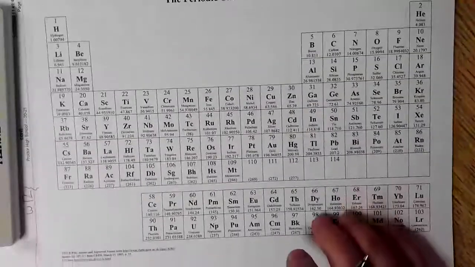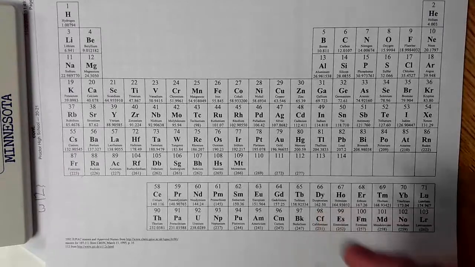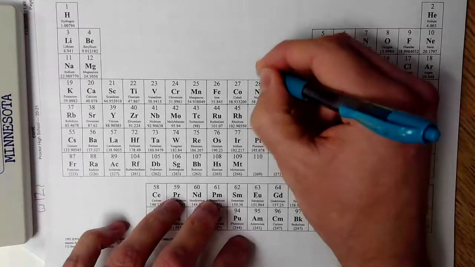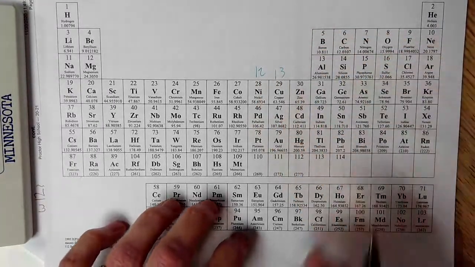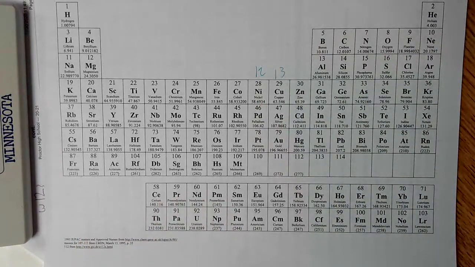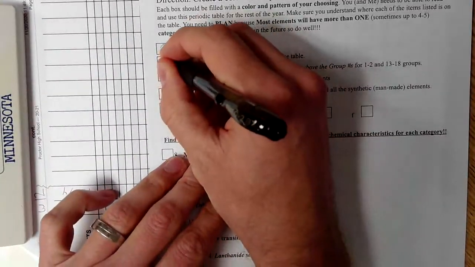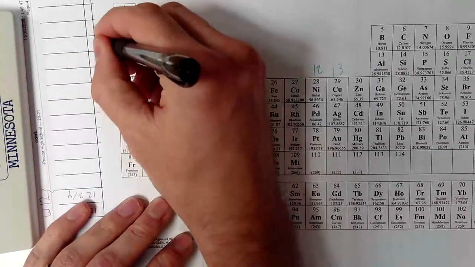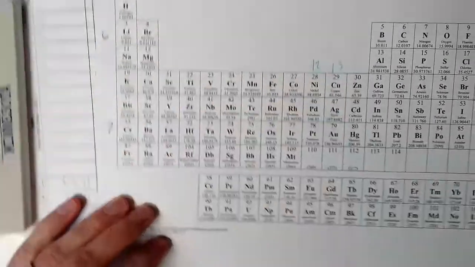And so on the front, wherever you're going to put group numbers, I'm going to see the number, 12 and 13. All right, that's not right, but that's what I want to see. So I know a blue number indicates the group number. And then maybe I see a black number, 3. Maybe that means the period number. So over here, I'm going to write 6 and 7.